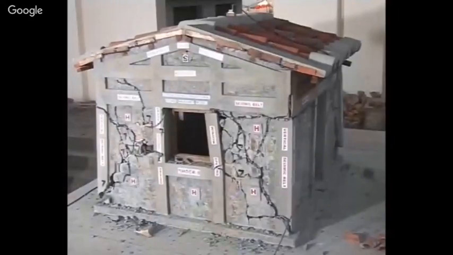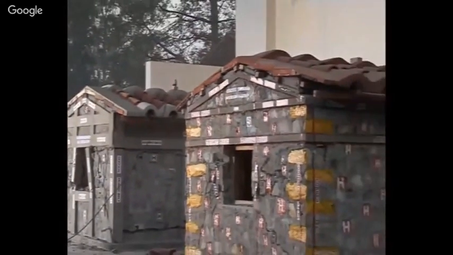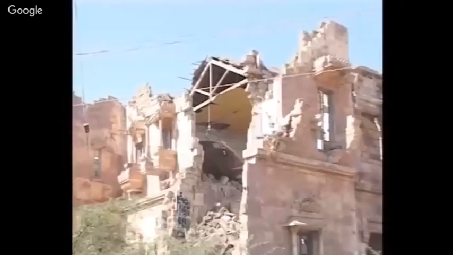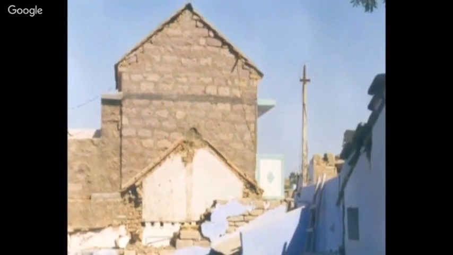These tests prove beyond doubt that earthquakes don't kill, and the structures with safe design and construction will neither collapse under the impact of an earthquake nor kill the inhabitants. Buildings constructed with proper care and incorporating earthquake-resistant features have successfully withstood the wrath of earthquakes even at places like Bhuj.